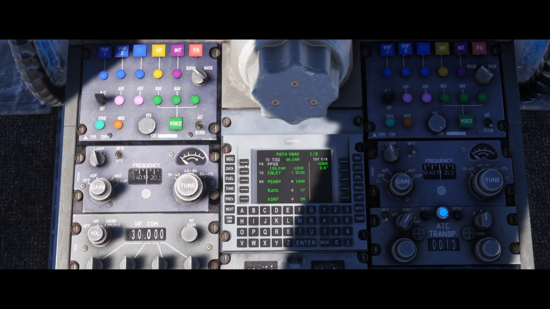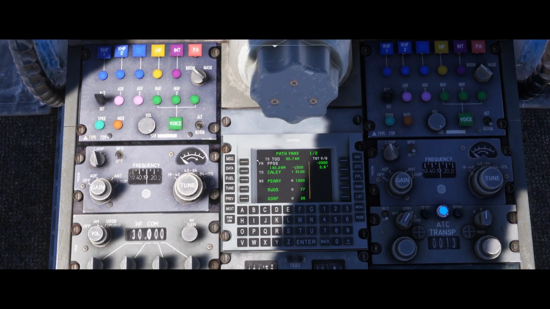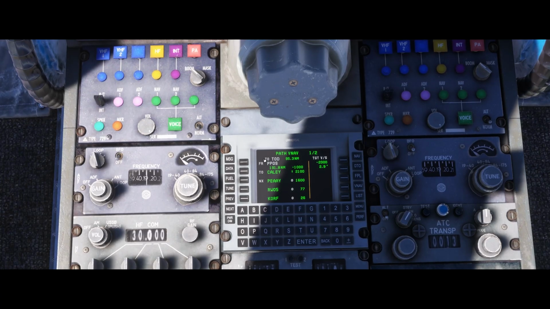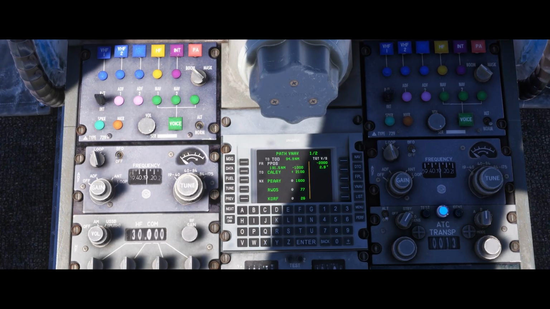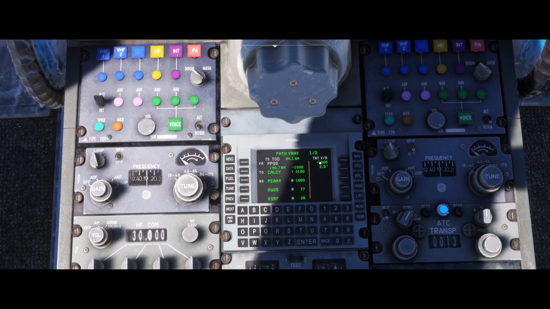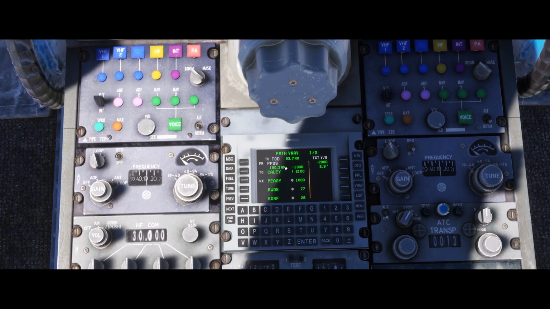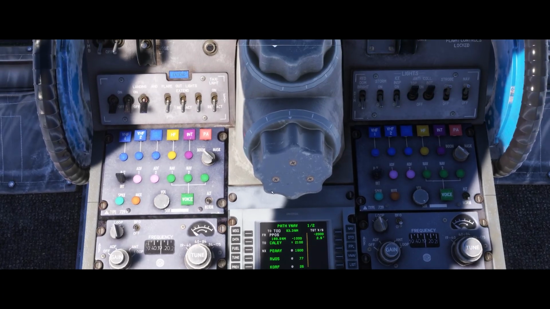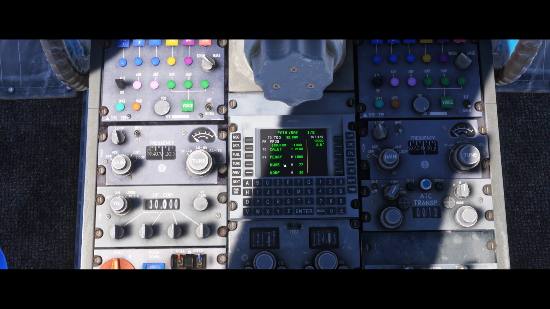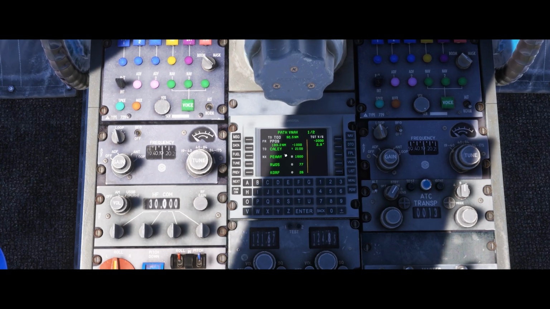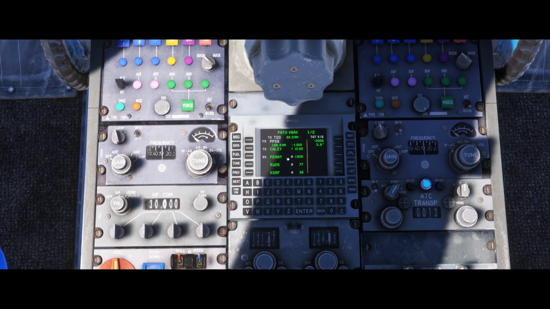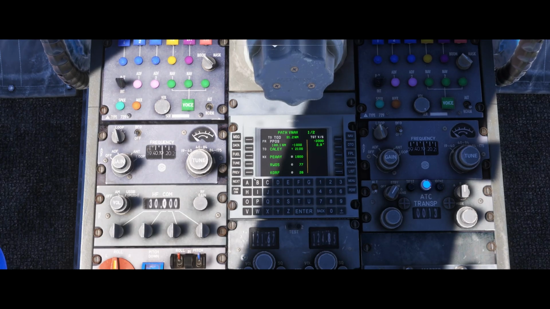Because it doesn't have coupled VNav, you can't do a coupled RNAV approach. You have to do the old school where you step down via the chart and set a 3-degree descent from final approach fix down, and that's how you do RNAVs with this. But the UNS-1, it gives you a lot of powerful options for the F-28, and it's quite a nifty little tool. Not very intuitive, but a nifty little tool.